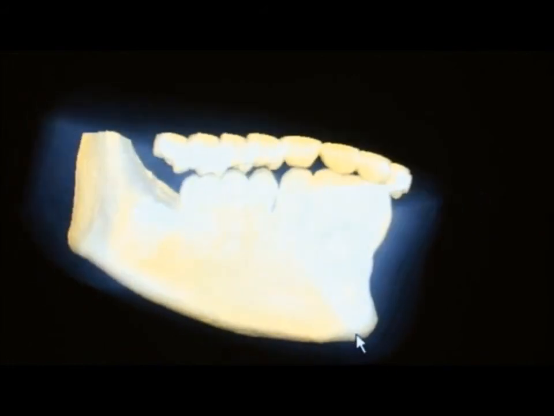This is a volume rendering image. This is the image you have when you use a CBCT. It is a cloud of images. It's a cloud of points in the space. When I look around like this, I see that there is an impacted tooth.